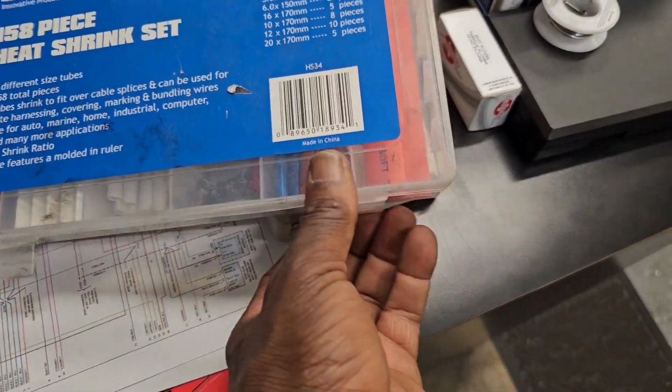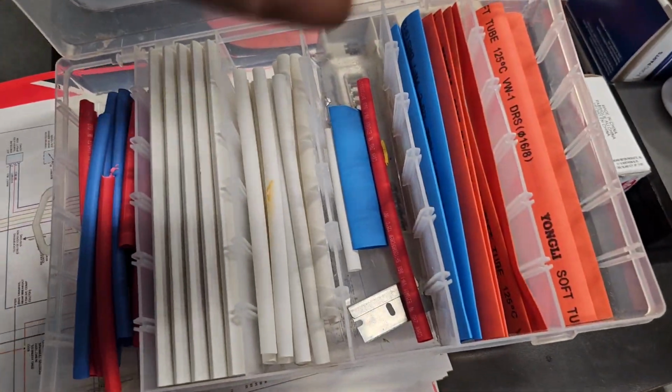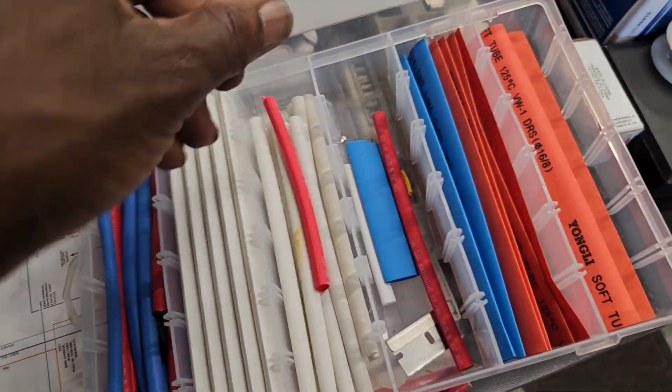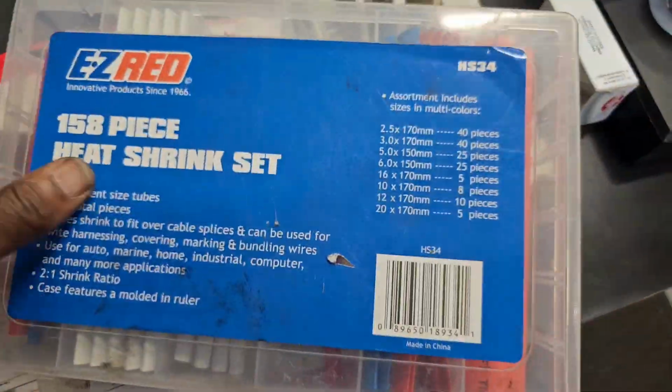Also, you can get this one here to put it into the places that you want to fix them. It works. It works good too.